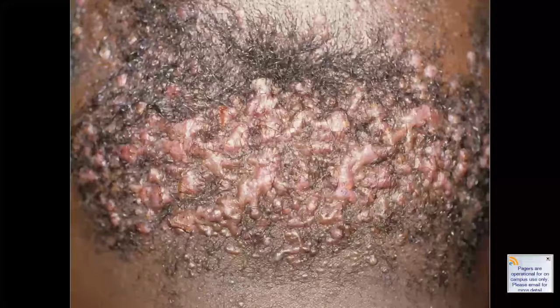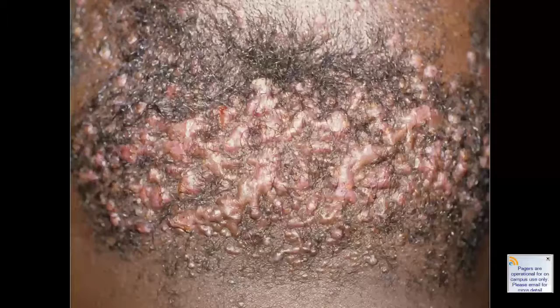And distribution may be hard to tell. Hair-bearing area, that's a neck down below, so we're at the nape of the back of the head, the occiput. Okay. So, thoughts? So, yeah, acne keloidalis nuchae.